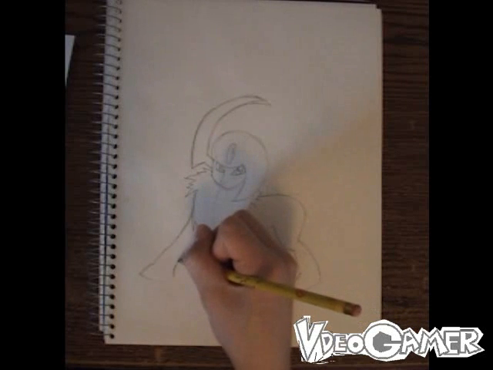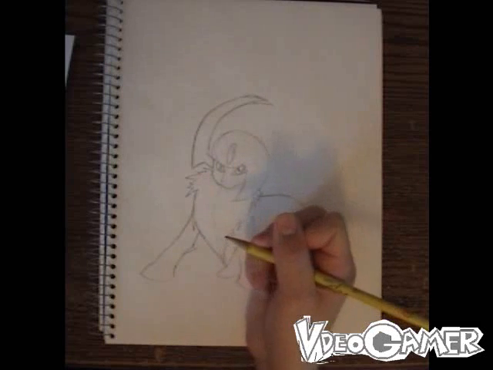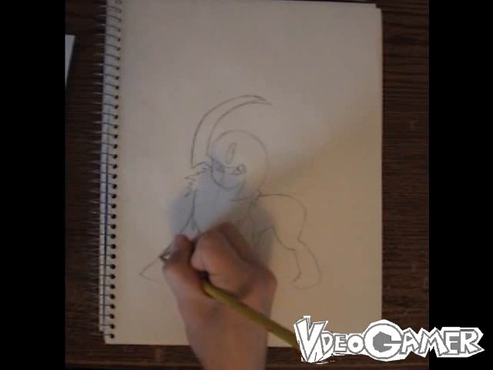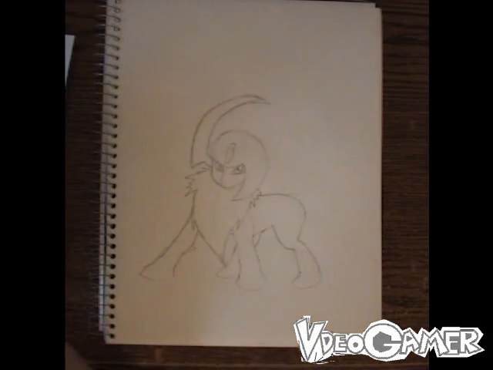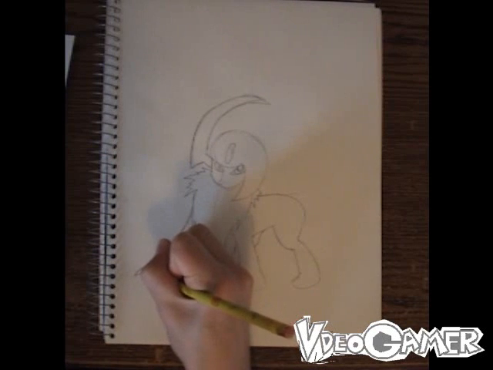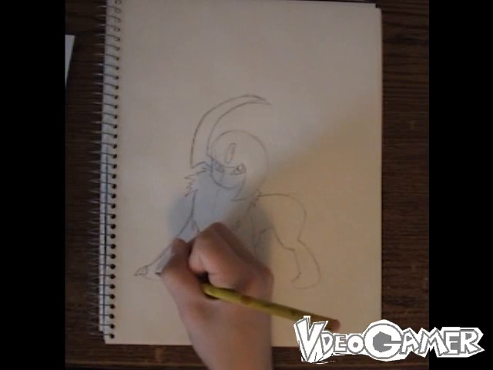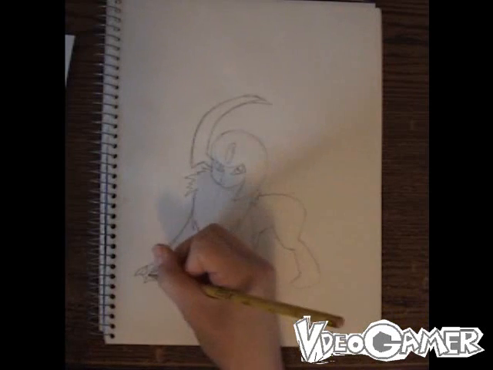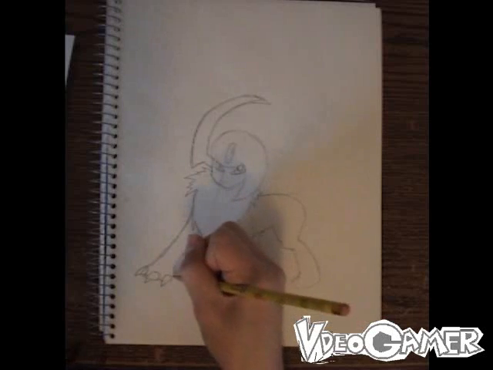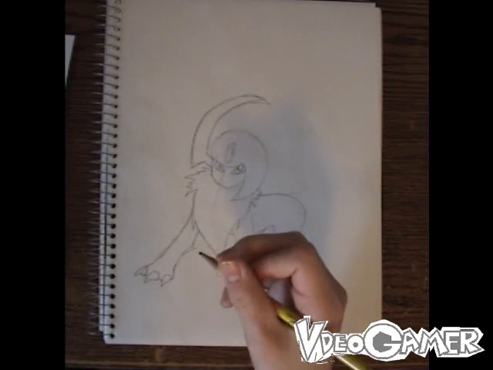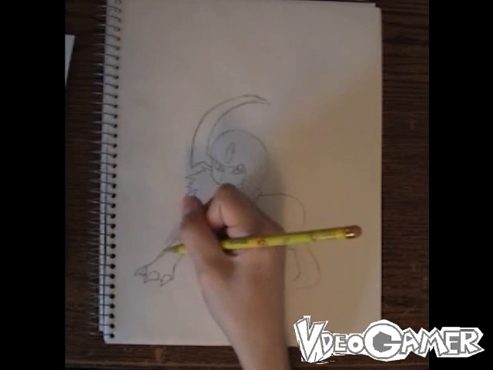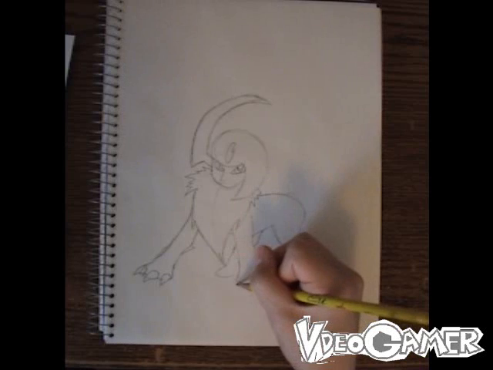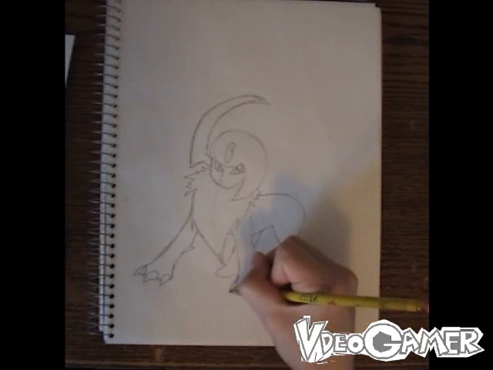Absol has a spike up on the leg. He also has claws, which are pretty simple to draw since he only has 3. Connect them with short lines between each, and then you have the first foot done. Do the same for all the other ones.